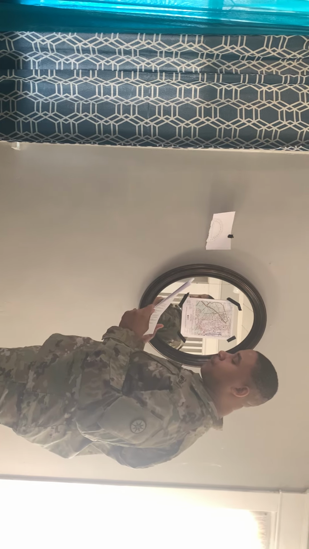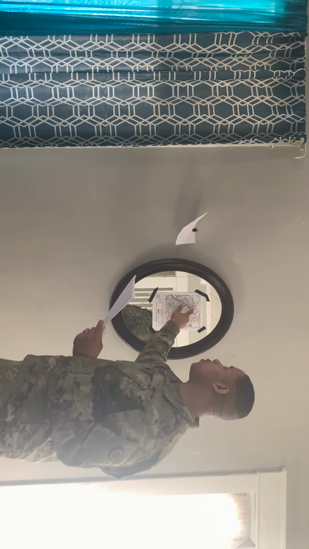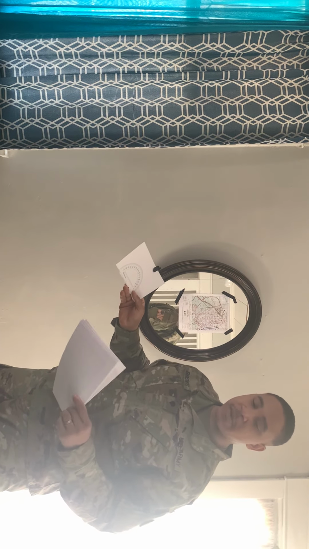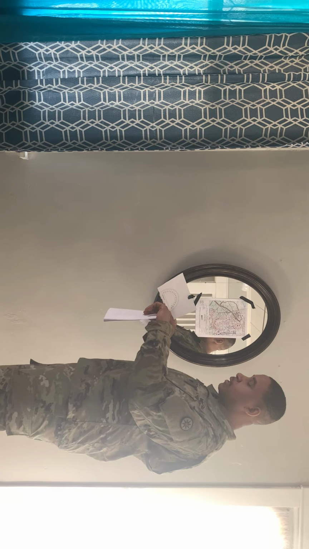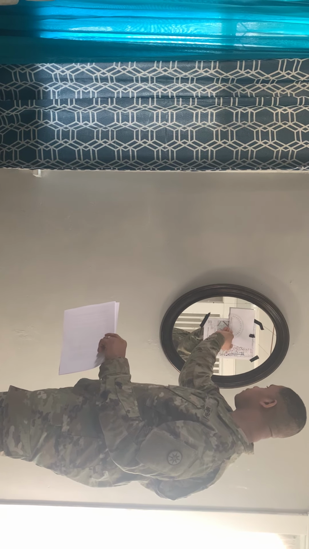And then you want to align the protractor to the map. With the protractor, you want the 90-degree angle facing north and the 180-degree angle facing east. On a protractor, there's a thing called an index, and the index is always in the center of the protractor. So what you want to do is put the index on the starting point, which is point A.